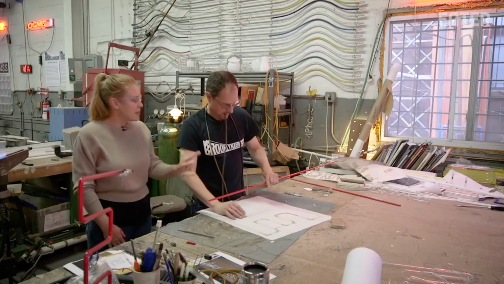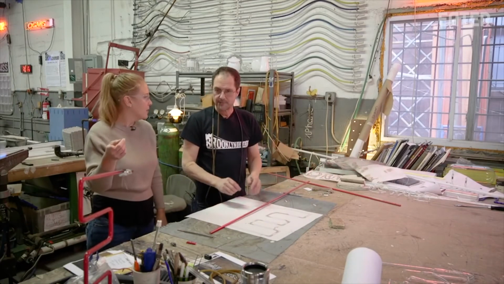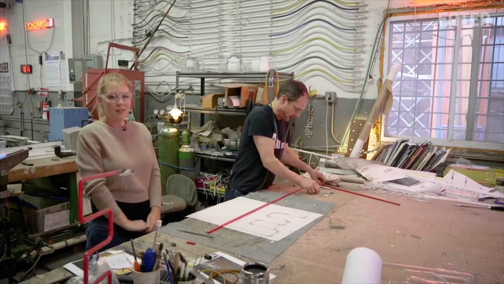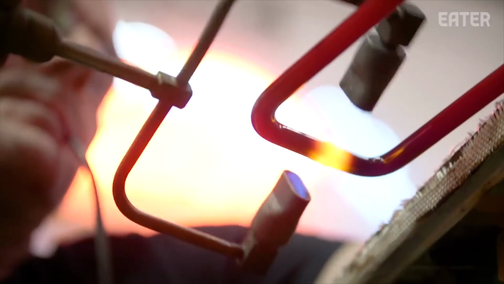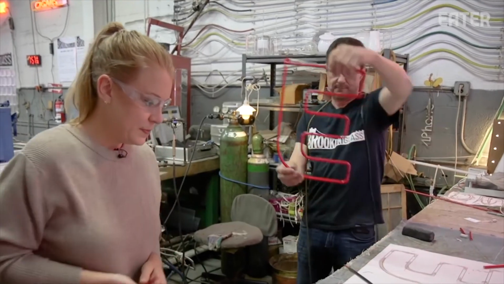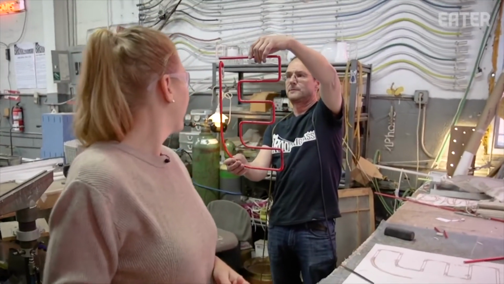So do you fuse this onto that in a similar way? To kind of, okay. That's the last step though. Right. It's not terrible.